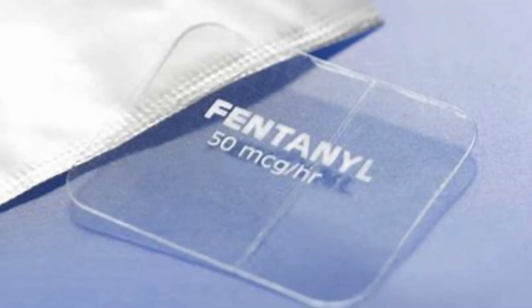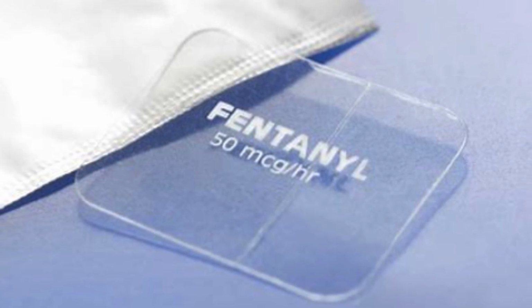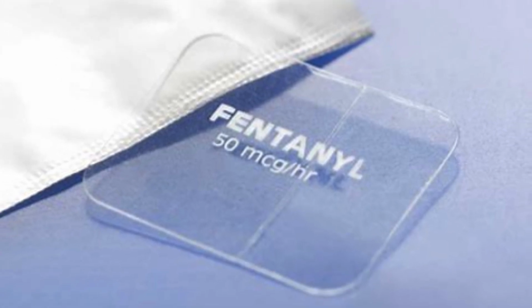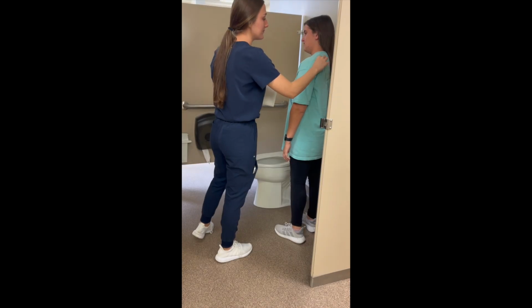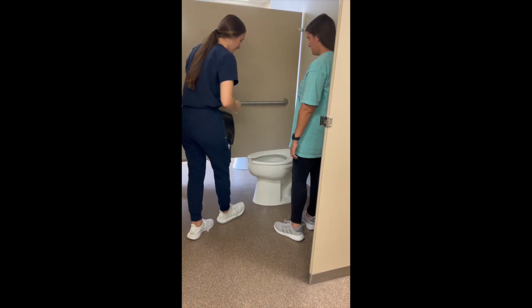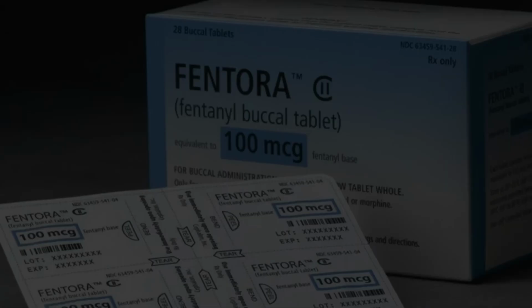The initial dose for a transdermal patch is 25 micrograms per hour and lasts 48 to 72 hours. The patch is to be used only for those who are opioid tolerant and experiencing chronic pain. Apply the patch to a hairless area of intact skin on the upper torso and rotate application sites. When disposing of fentanyl patches, carefully fold it in half and discard it in the toilet.